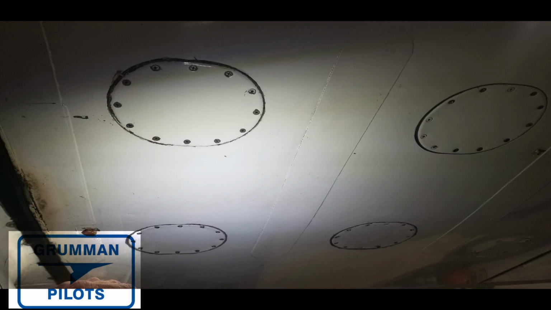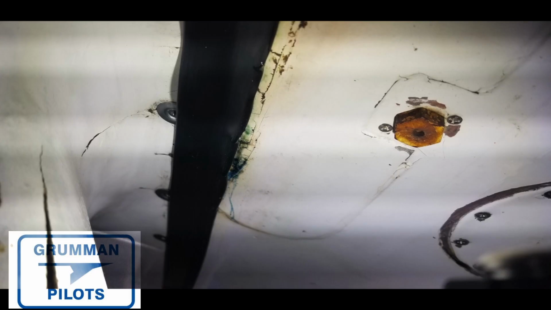Now in our fuel tanks on the 4-place airplanes, we have 4 access covers on each wing for a total of 8: 2 in front, 2 in back of the spar on each one. While we're looking at all of those, we're going to check the condition of all the drain cocks. And as you see here, this one's pretty rusty. We'll see how it works. If worse comes to worse, we'll take it off the airplane and we'll clean it.